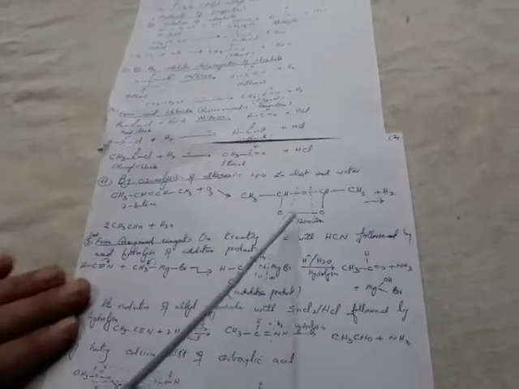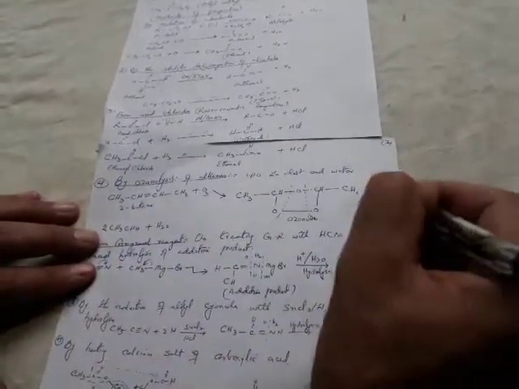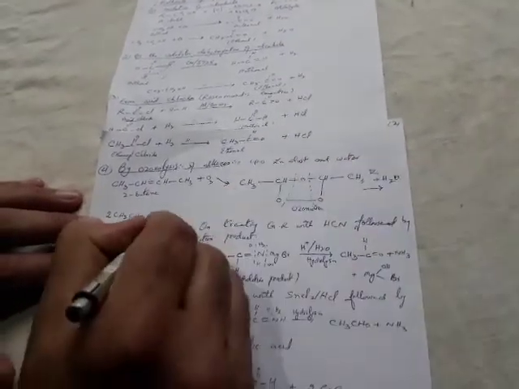Upon ozonolysis we get an ozonide, which on treatment with zinc dust and water gives hydrogen peroxide, and we get aldehydes.